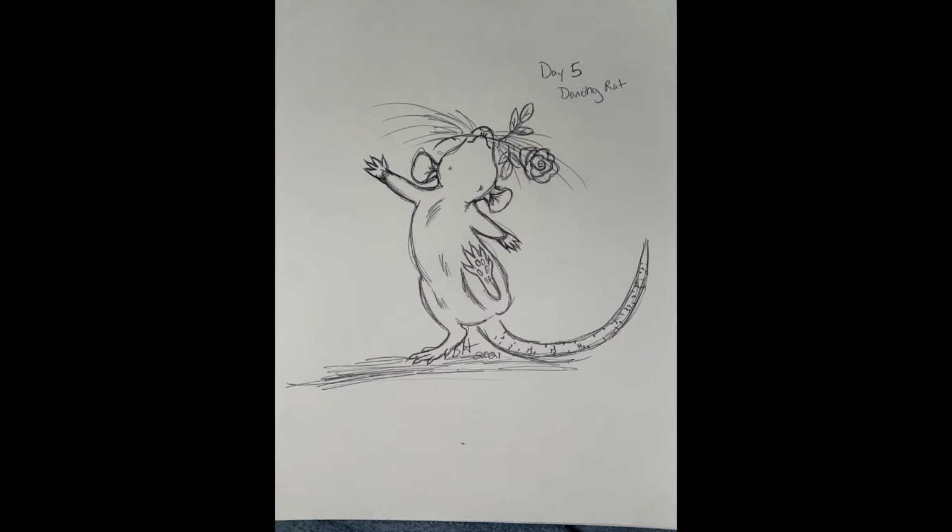For this one, I just really wanted to capture a rat dancing, completely free and having such a good time. I thought I did really well, and I really love how it came out, even though in my opinion the ears aren't quite right and look a little mousy. It just brings me so much joy to look at.